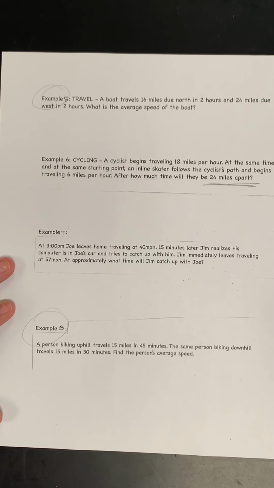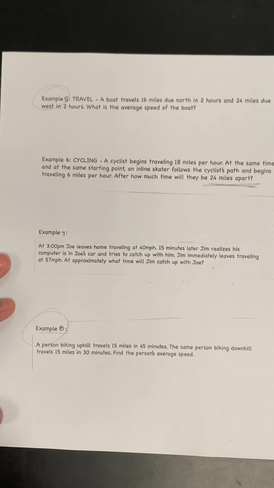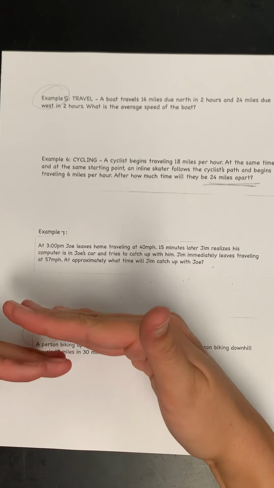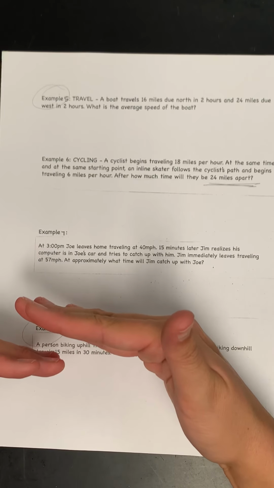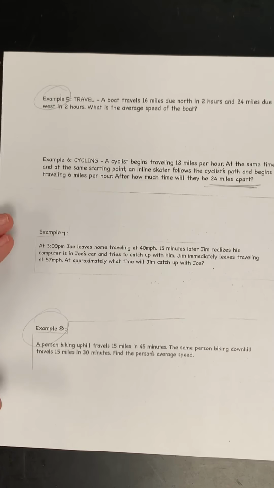So what's different about this one is they're starting at the same location, but now they're going in opposite directions from each other. Whereas the one we were doing before, the 2 trains were coming towards each other, so we were adding their distances together. This time, we're going to subtract their distances since they're going away or apart from each other.